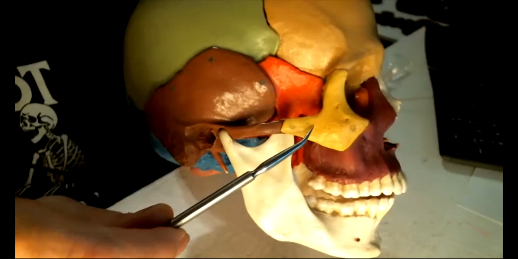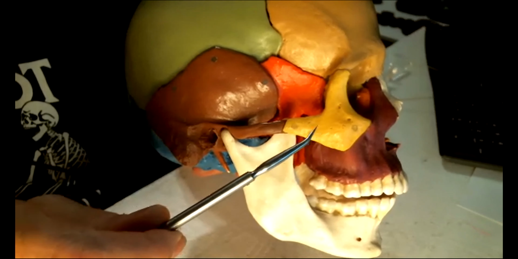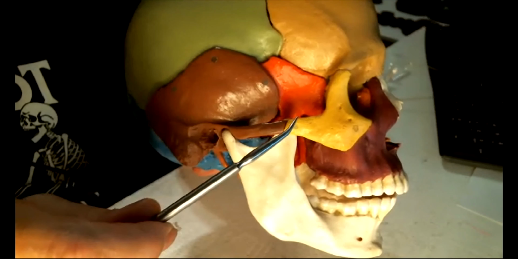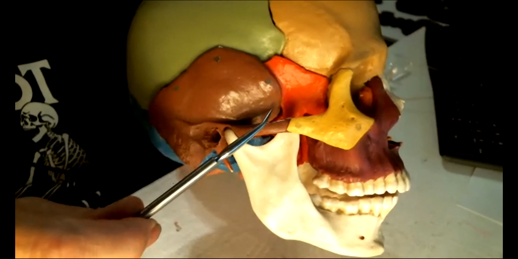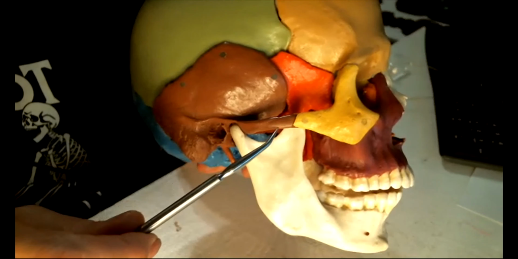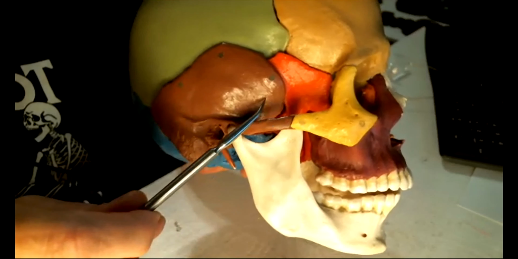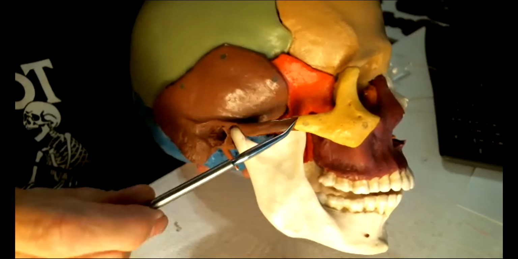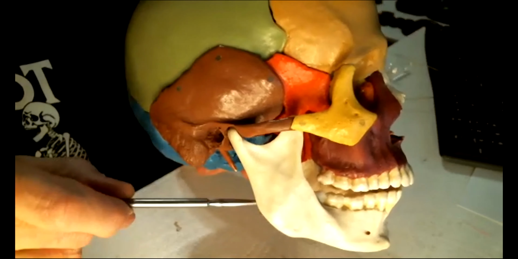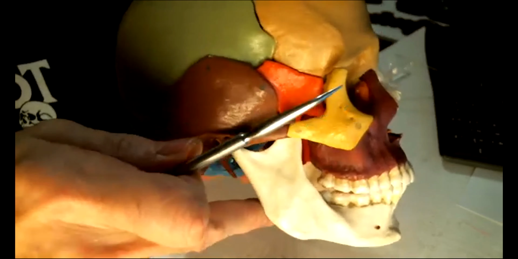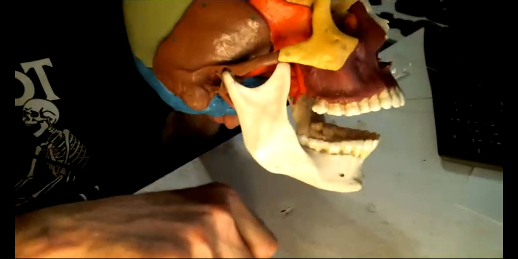So I say of the zygomatic bone, right? It's the temporal process of the zygomatic bone, and this is the zygomatic process of the temporal bone. Together, they form the zygomatic arch, which is an origination point for your main muscle of chewing, mastication. The main muscle of mastication is a powerful chewing muscle.